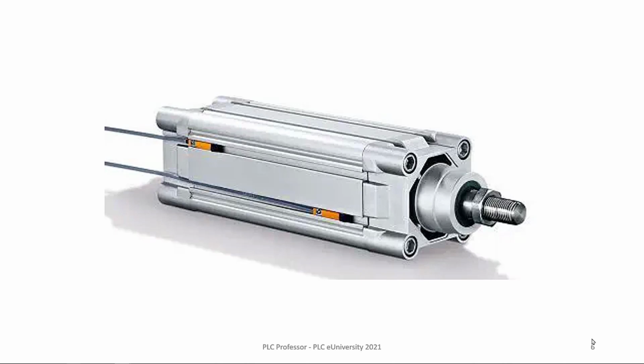So the piston has a magnet on it, and these sensors are most likely Hall effect, H-O-L-L, Hall effect. And here's what Hall effect is.